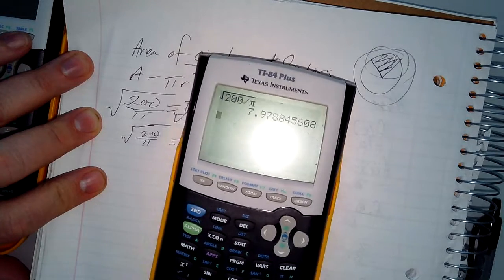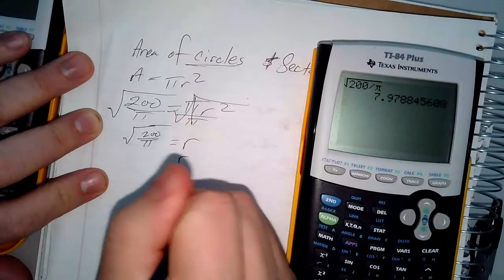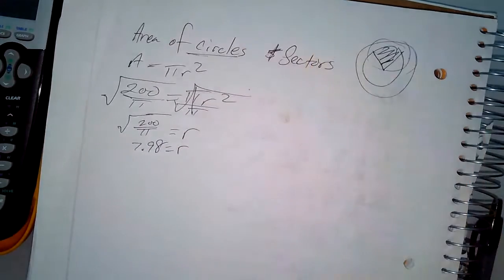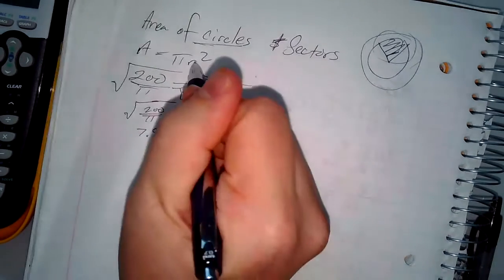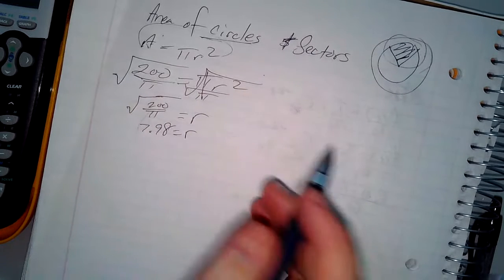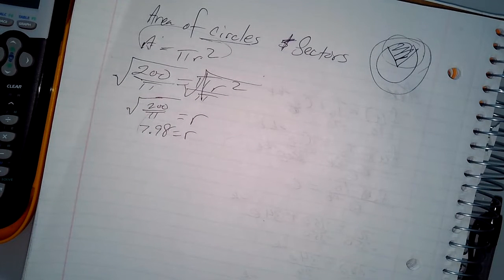And that'd be 7.9, right? So r is equal to 7 point, let's call it 98. Okay, so you can do it both ways. You can plug in a radius and find the area, or you can plug in an area and find the radius, but that's all easy.